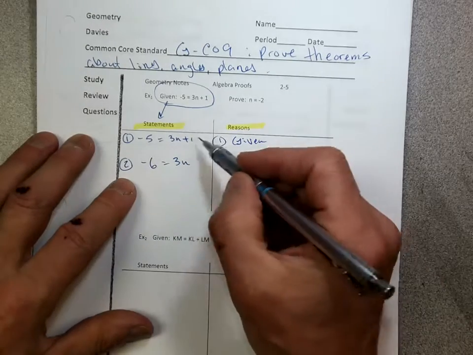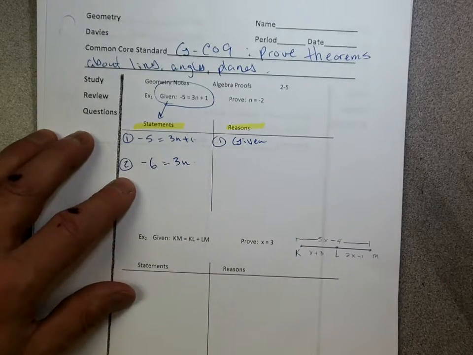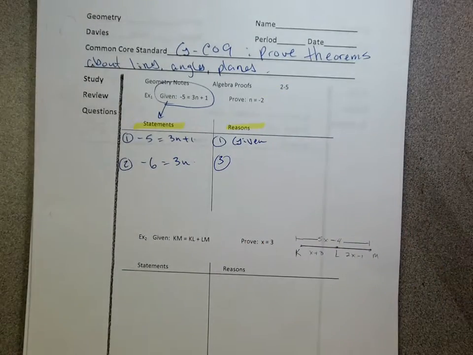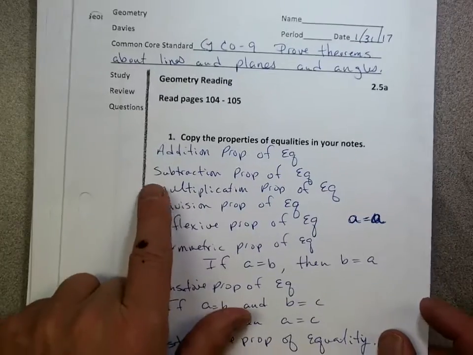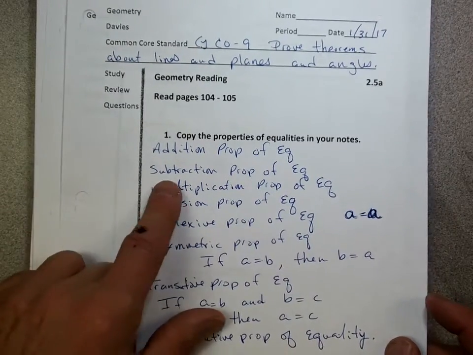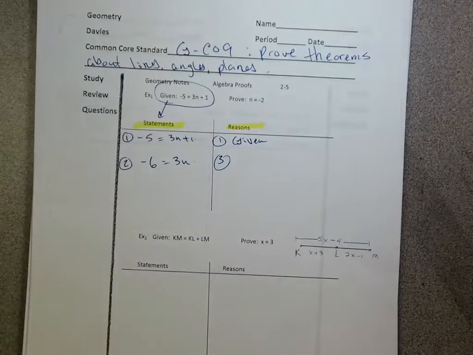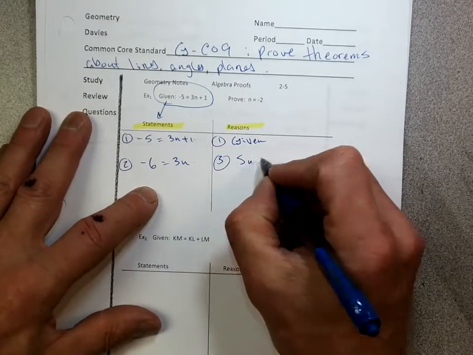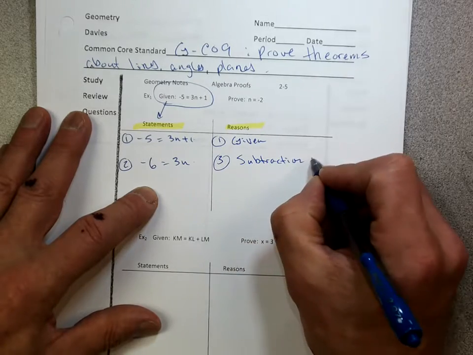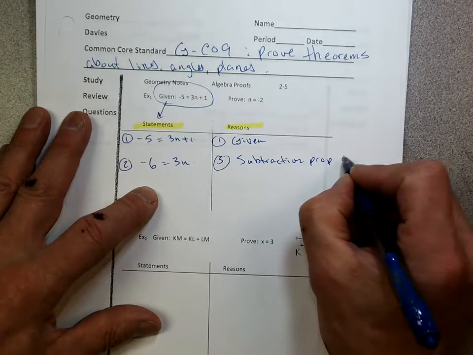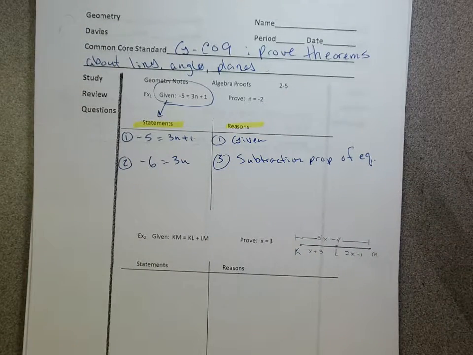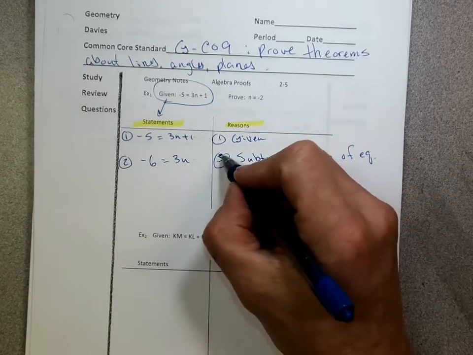They'll go from here to here, and then they'll say the reason is subtraction property of equality. Basically, we're subtracting, so we're going to say subtraction property of equality, okay? And I will always abbreviate, okay? Step 2.